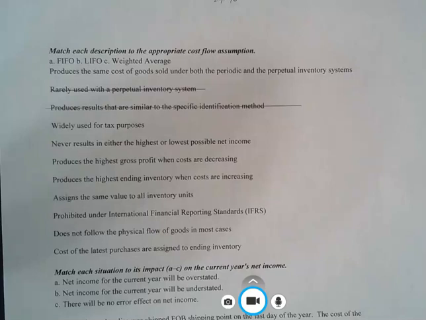All right, let's go ahead and take a look at a couple of different little matching exercises that hopefully will help us understand some of the concepts related to the FIFO, LIFO, and weighted average cost flow methods, or cost flow assumptions rather. All right, so here we have choices A, B, and C, which are those three cost flow assumptions, and we're just going to match the description here to one of these three letters.